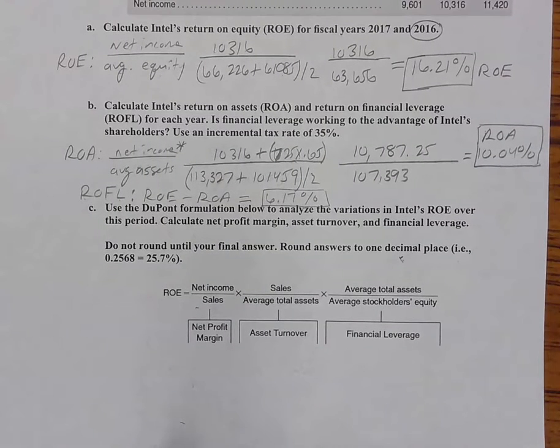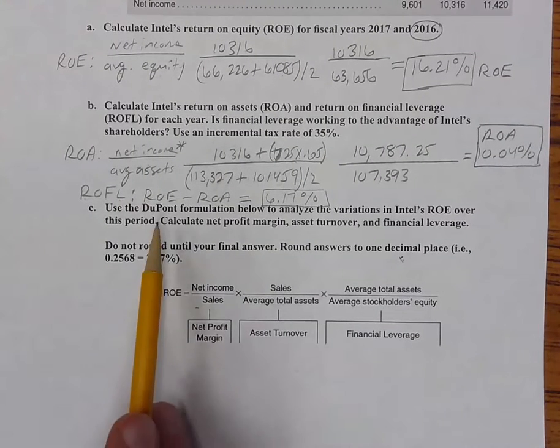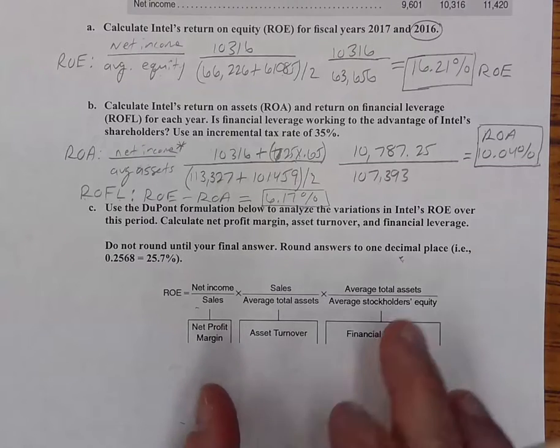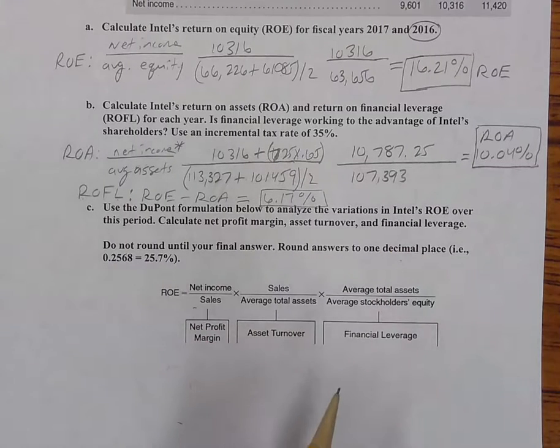And then for requirement C, we're to use the Dupont formula. It says to analyze variations in Intel's ROE over this period. Well, we're not going to really be looking at any variations. We're just going to calculate it one time. And so the Dupont formula is a return on equity measure, but unfortunately we don't have to do any disaggregating on this.